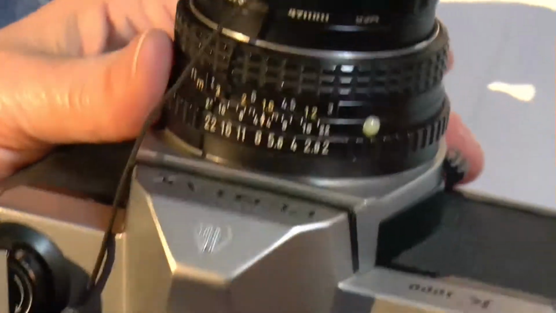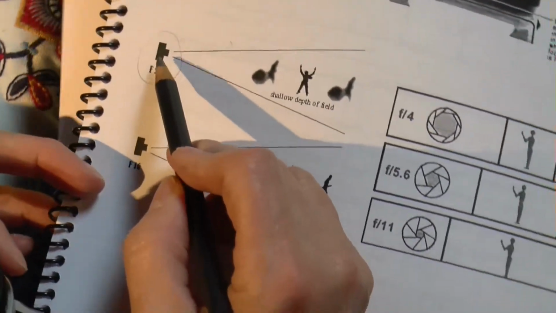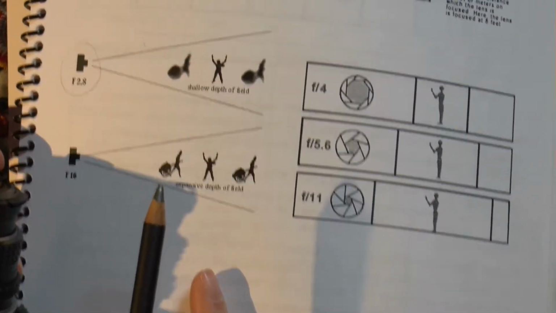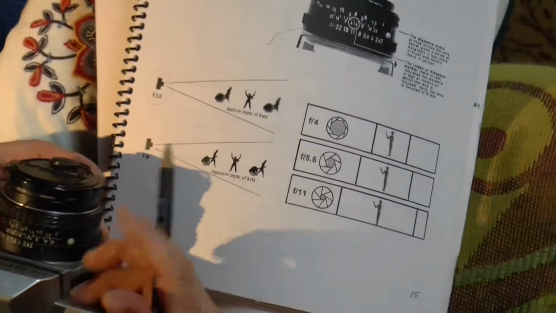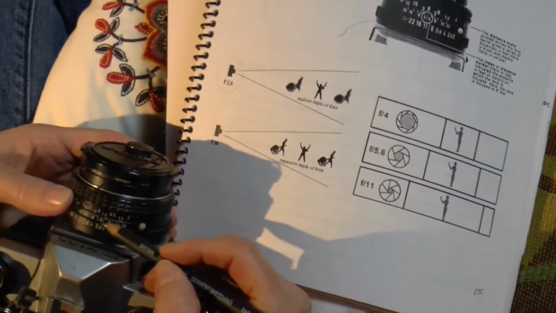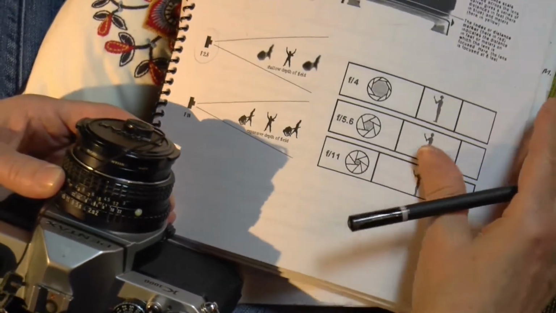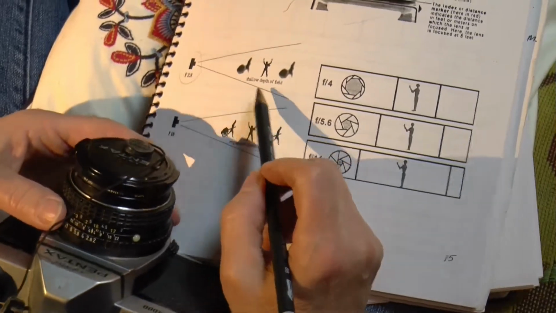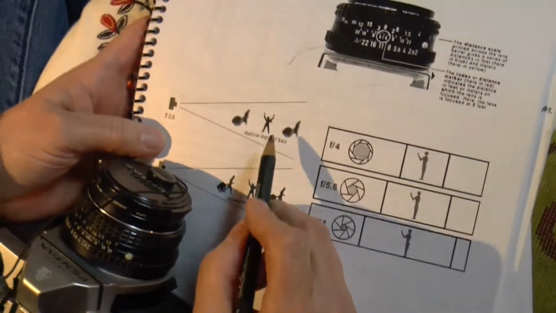So let's talk about that for a second. If we look at this right here, f2.8, here's our camera. That's kind of a little icon to me in a camera. That means that I've turned this aperture so that f2.8 lines up with the diamond. Can you see that right there? Okay, so that means that I've got a great big opening in my lens. And it also means that I'm going to have a very, very shallow depth of field.